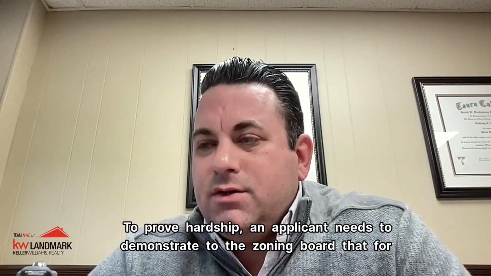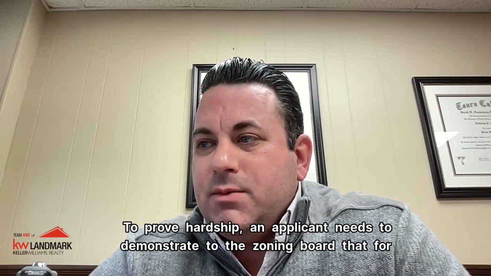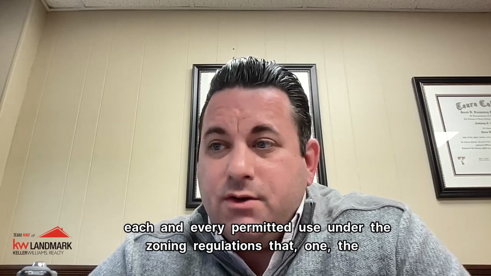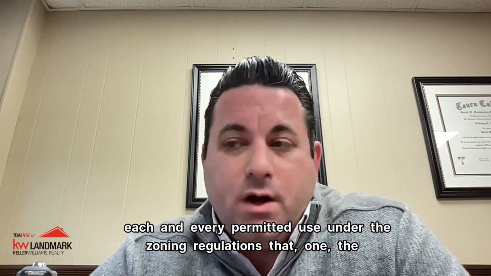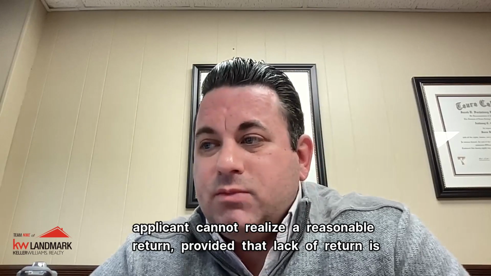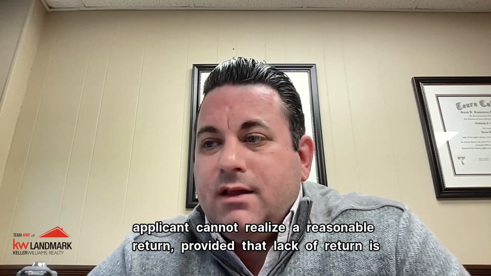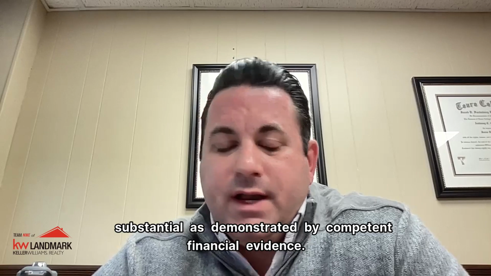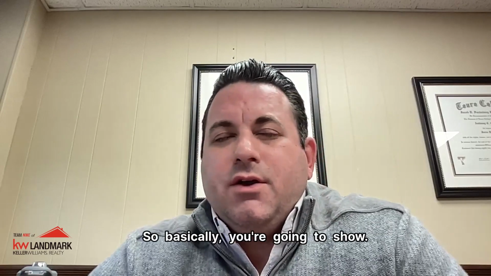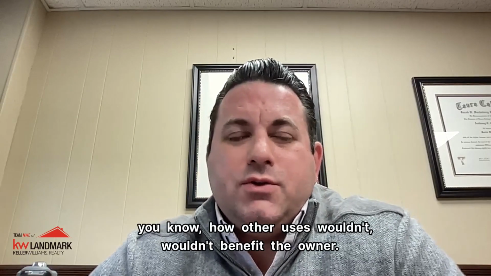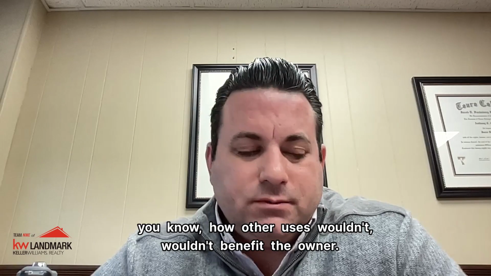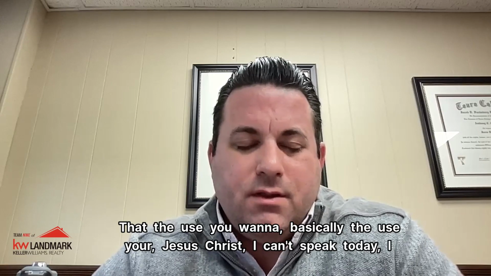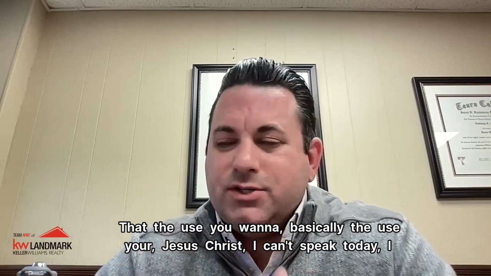What does this mean? To prove hardship, an applicant needs to demonstrate to the zoning board that for each and every permitted use under the zoning regulations, one, the applicant cannot realize a reasonable return, provided that the lack of return is substantial as demonstrated by competent financial evidence. So basically, you're going to show how other uses wouldn't benefit the owner.